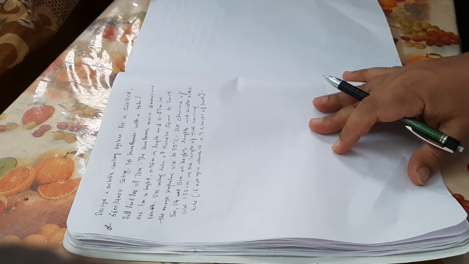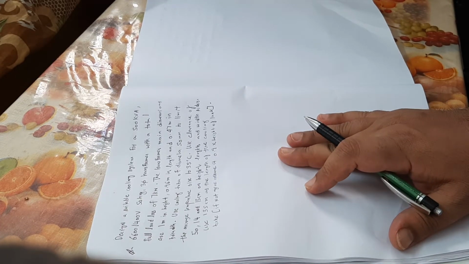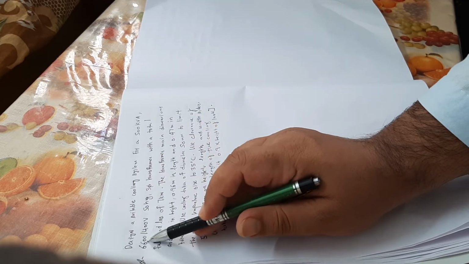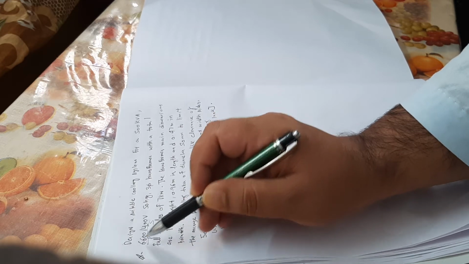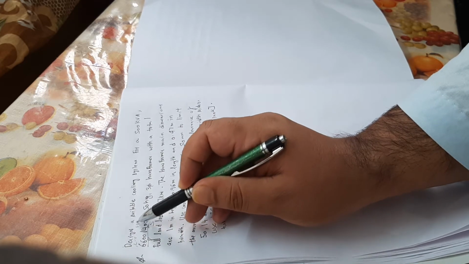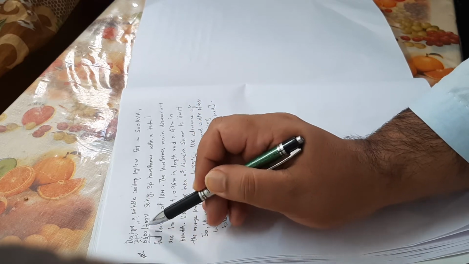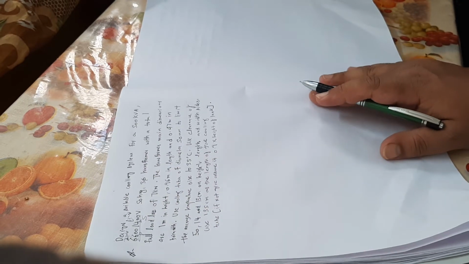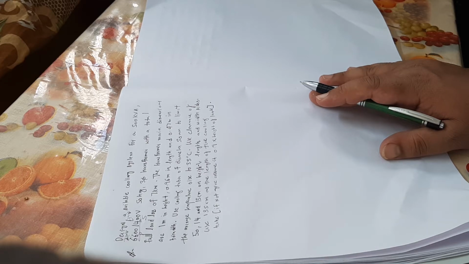So the problem states, design a suitable cooling system for a 500 kVA 6600/400 volt transformer. This is your primary and this is your secondary. You can say this is the high voltage HV, because this is 6600, and this is the low voltage LV, because this is 400. It is a 50 hertz 3-phase transformer with a total full load loss of 7 kilowatt.